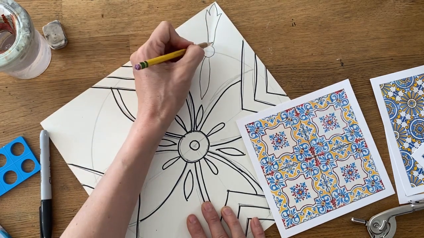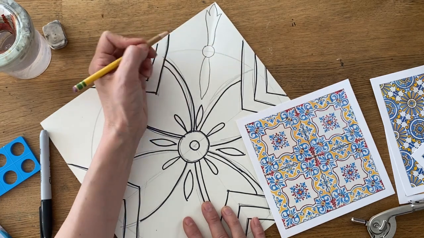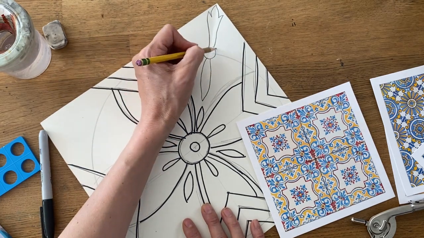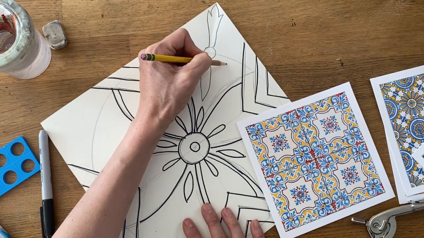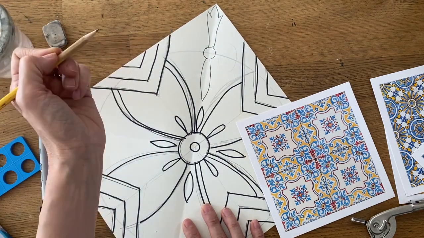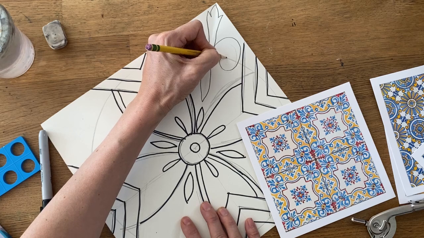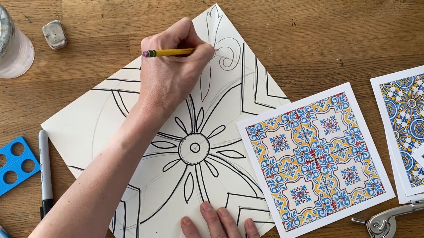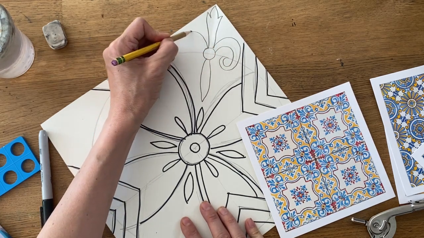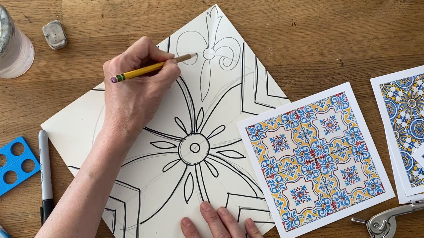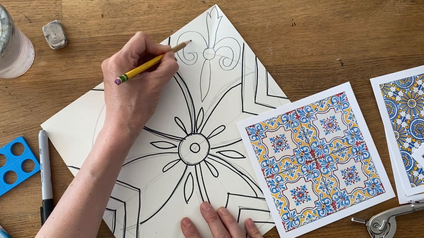Okay, and now I'm gonna do two little swirly swoops. So let me decide how far I'm gonna go. I guess I'm gonna go all the way down and then up like that. Yeah, I think I'll do that. So I'm gonna go down, up, hit that little circle, and over. Then I'll do the same thing over here. Down, up, hit that little circle, and over.